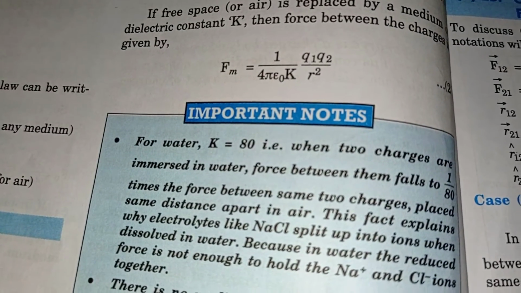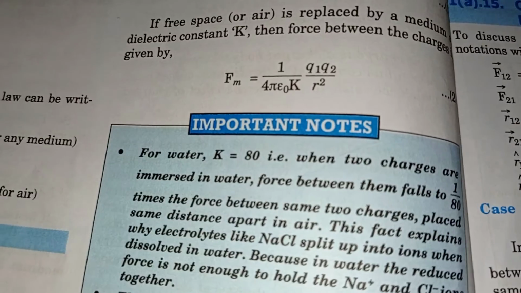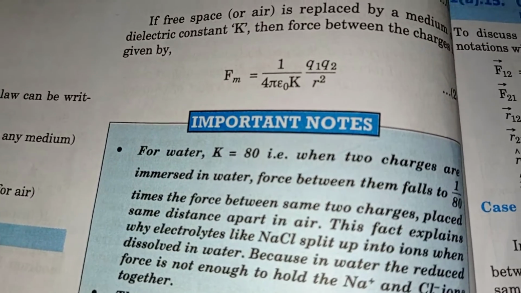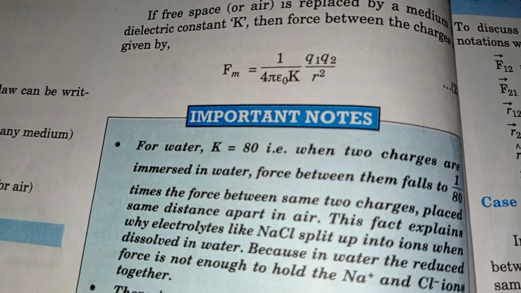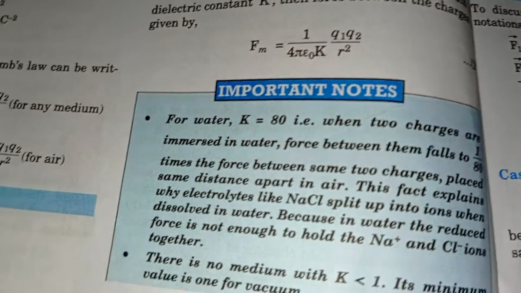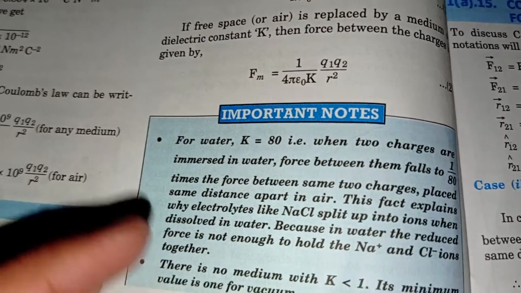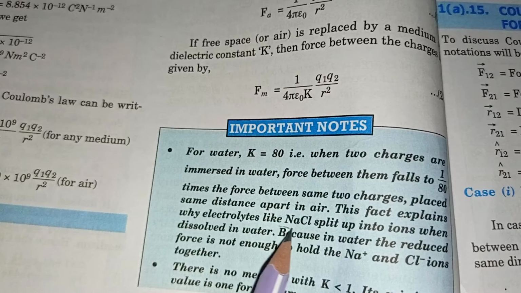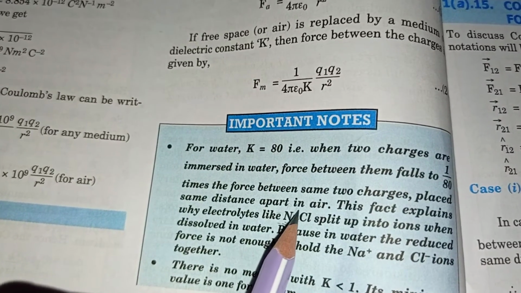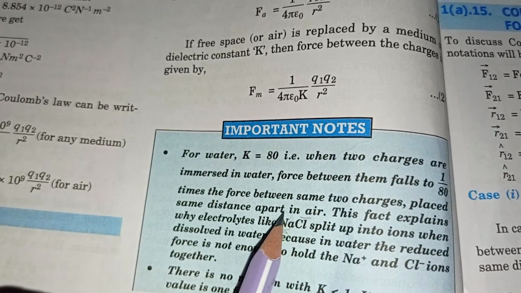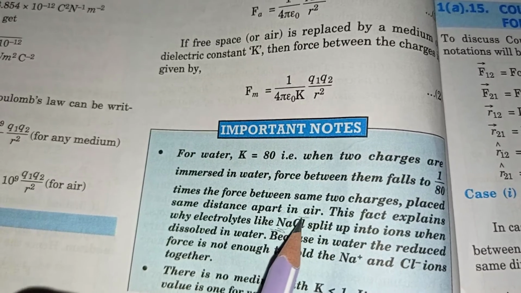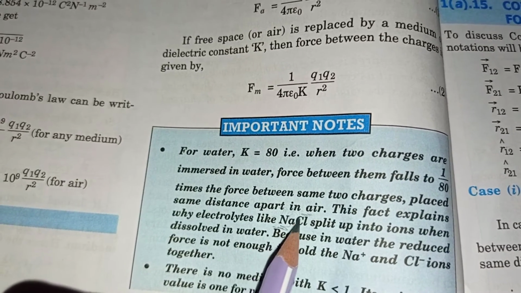Why? Because both are charged particles, Na positive and Cl negative. This is a positively charged particle and this is a negatively charged particle. So there will be a force of attraction in between these two ions.